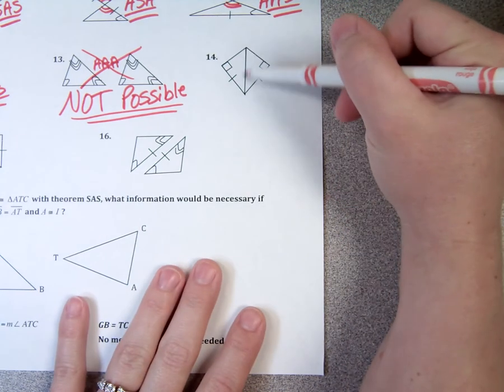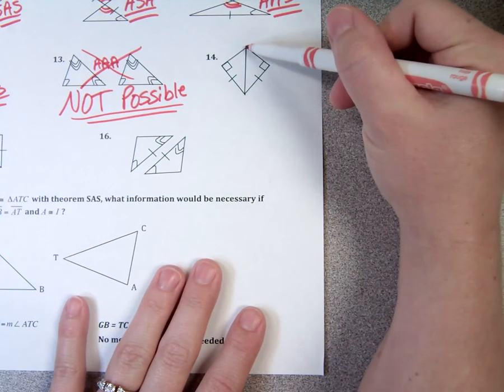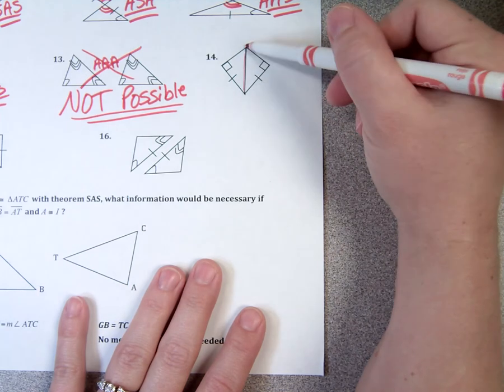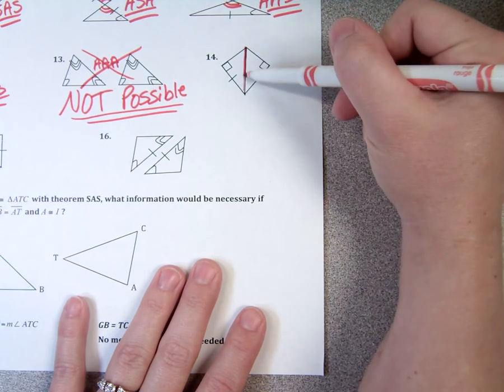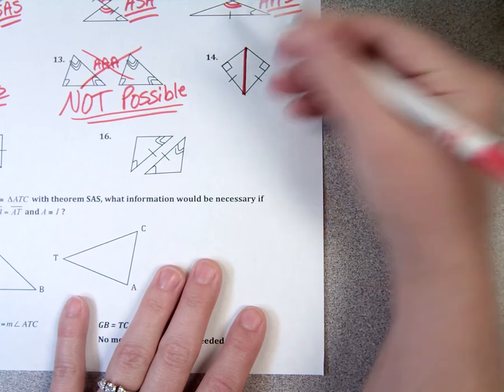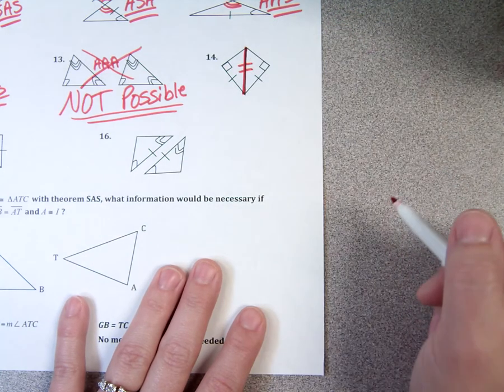Okay, number 14. There's something about this picture that we know that we need to mark up. I know that the 2 triangles share this side, so this side has to be the same length in the left triangle as it is in the right. So this side right here is congruent to itself. So I'm going to give it 2 tick marks.